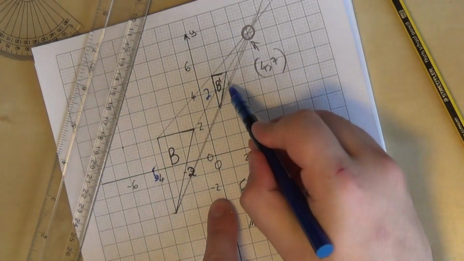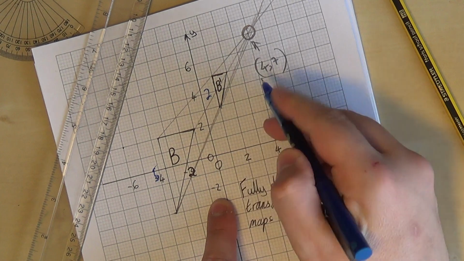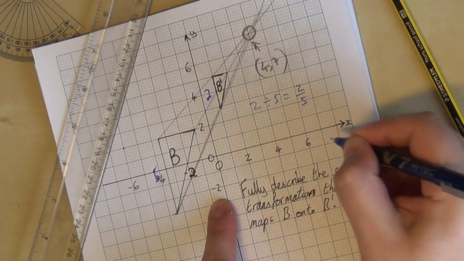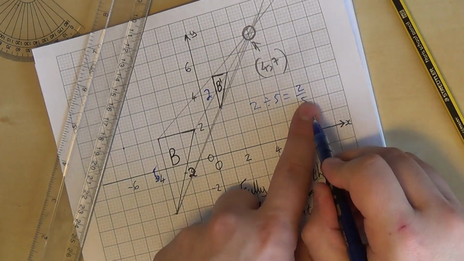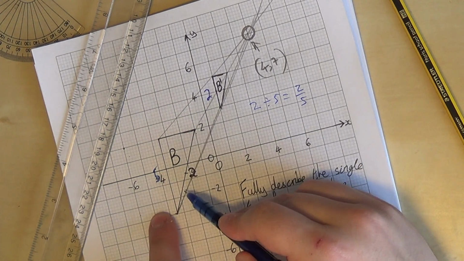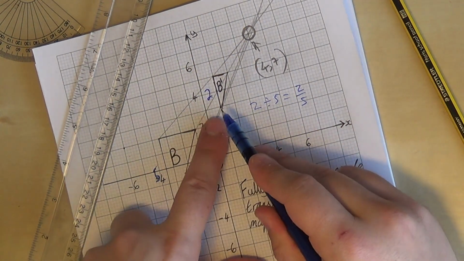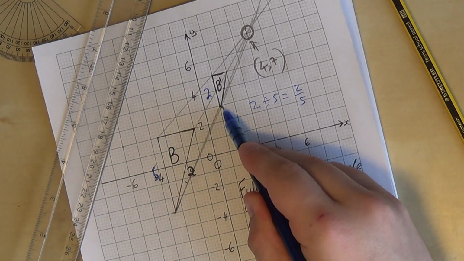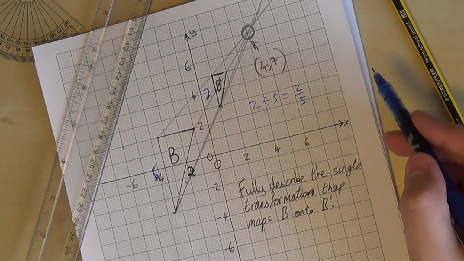So here, because that has the prime, that is the image. So the division is 2 divided by 5, which I would just write as 2/5. Okay? Now this fraction is less than 1, which means this is less than the whole size of this. And less than the whole means smaller. So this is an enlargement getting smaller. We turned this larger triangle into this triangle by multiplying by 2/5.